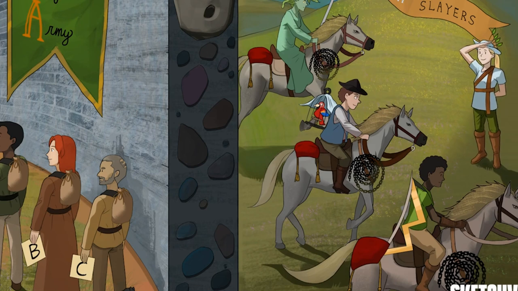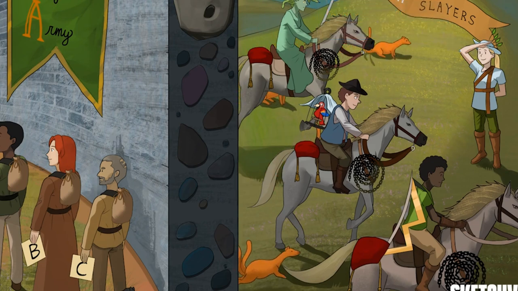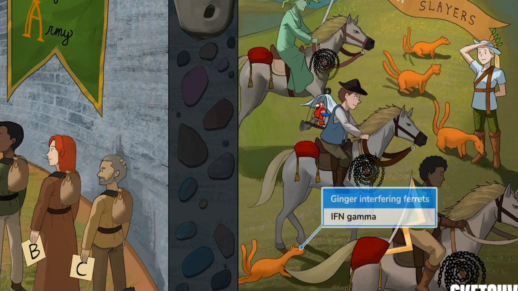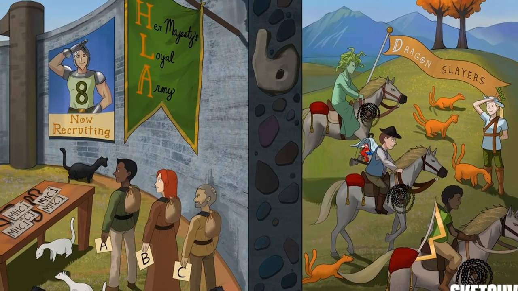And there to salute their dragon-fighting prowess is our little helper squire, our recurring symbol for CD4 positive T cells. He's saluting because, as we discussed, CD4 cells recognize MHC2. They're ginger-colored this time because they represent interferon gamma, which increases the expression of MHC2. And that's it for MHC1 and 2. We've got an army in tip-top shape.